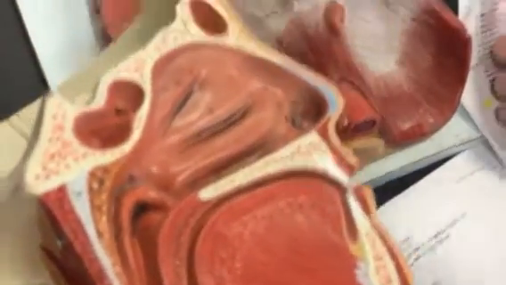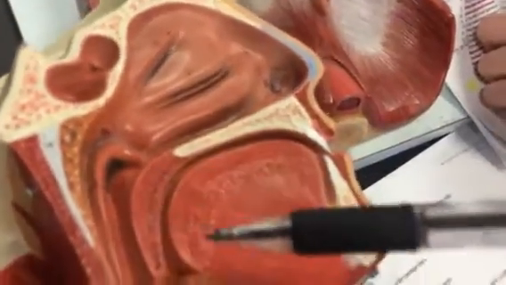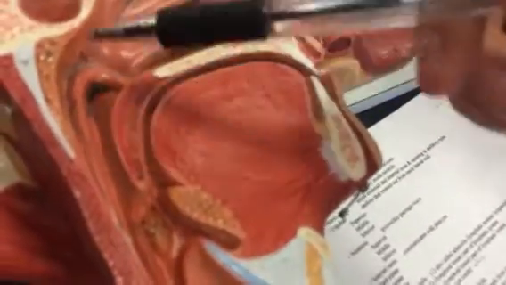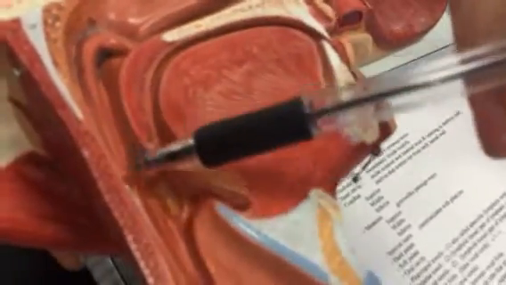And then you have your pharynx, which is the whole pharynx. It starts from the nose and goes all the way down. You have your nasopharynx, going here, your oropharynx, and the hypopharynx, which is the same as the laryngopharynx. And then you have your larynx. This is the larynx.